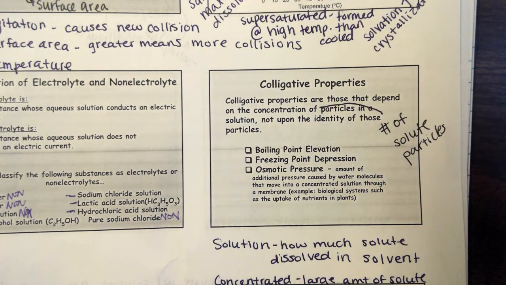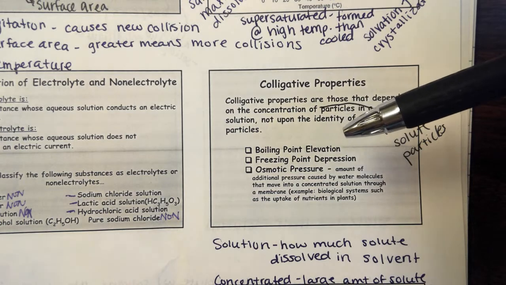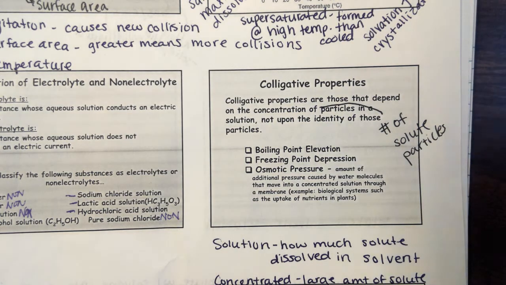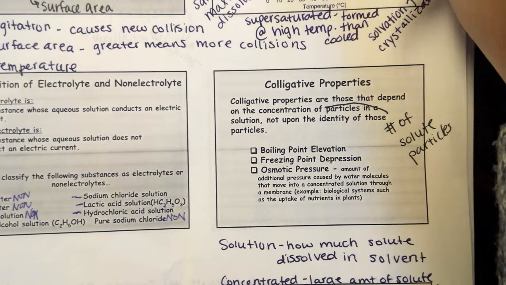Three main properties we're going to look at: boiling point elevation, freezing point depression, and osmotic pressure. I won't go too far into osmotic pressure because that's what you learned in biology: the amount of additional pressure caused by water molecules that move into a concentrated solution through a membrane, like in biological systems such as the uptake of nutrients. Hopefully you remember hypertonic, isotonic, and hypotonic from biology. That's what osmotic pressure is, and it's all about the concentration, or the amount of solute, within that solution.